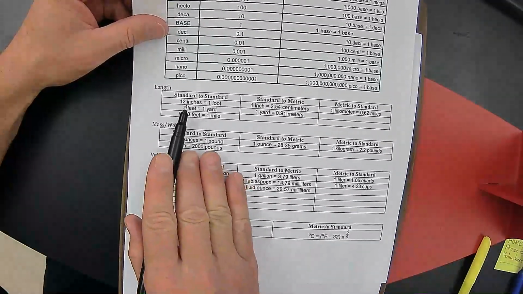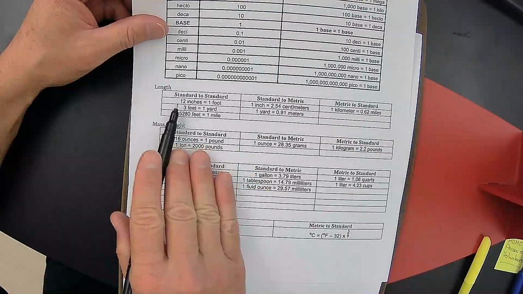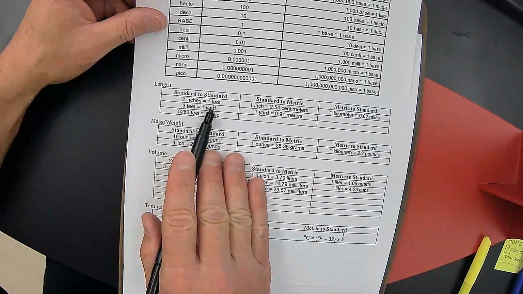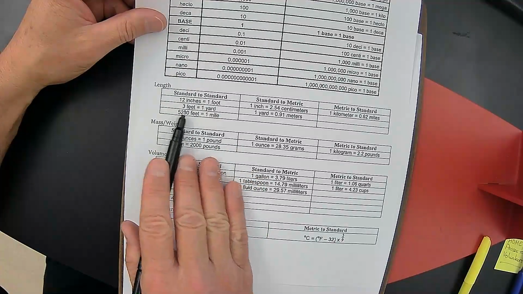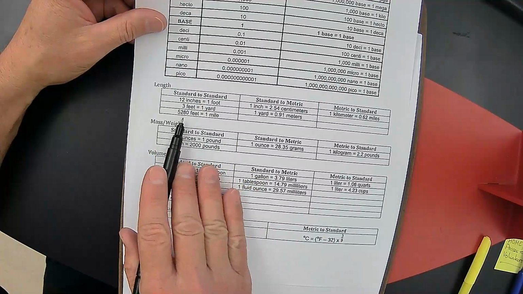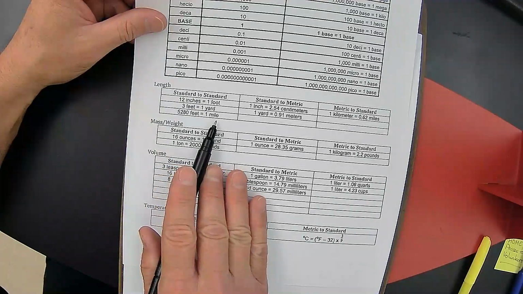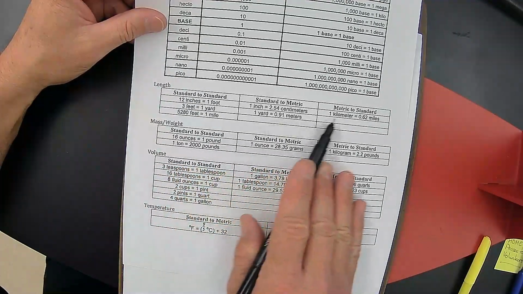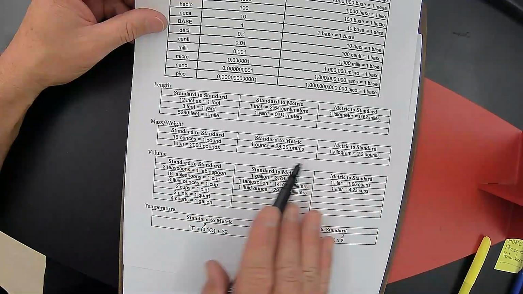For instance, they have 12 inches equals 1 foot. That's a very clear way to write a conversion factor. 3 feet equals 1 yard. 5,280 feet equals 1 mile. All of these at the bottom are written very clearly.